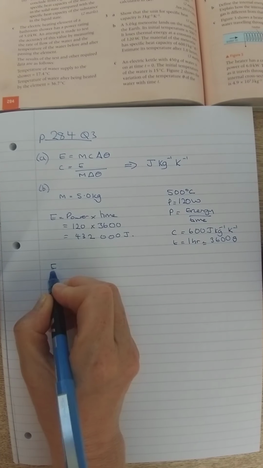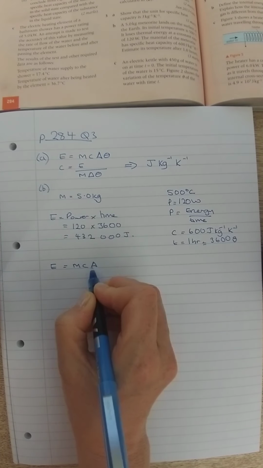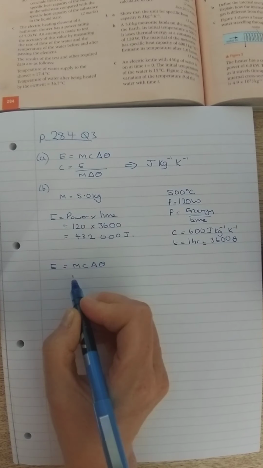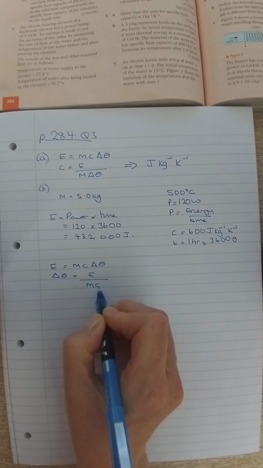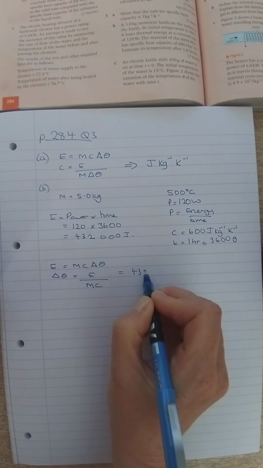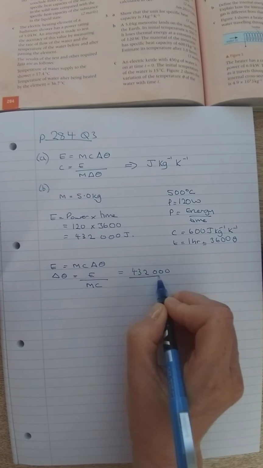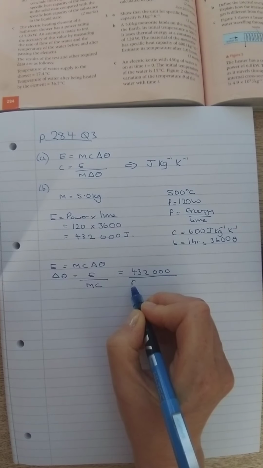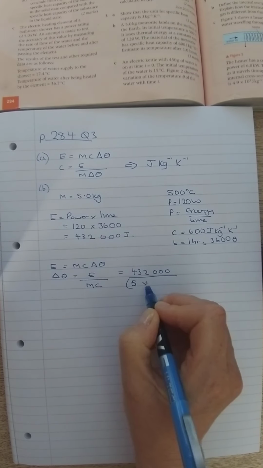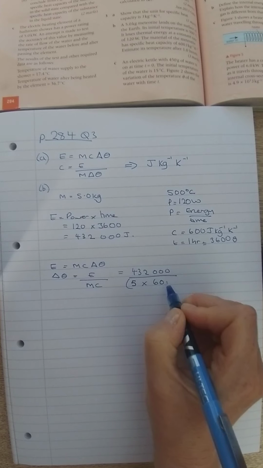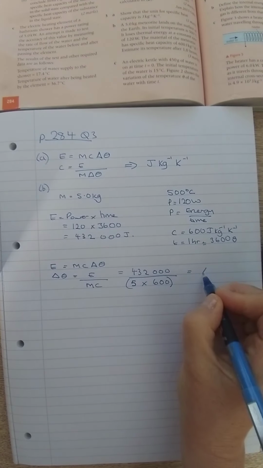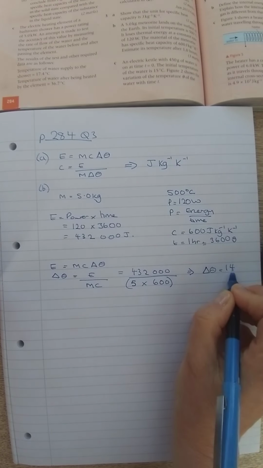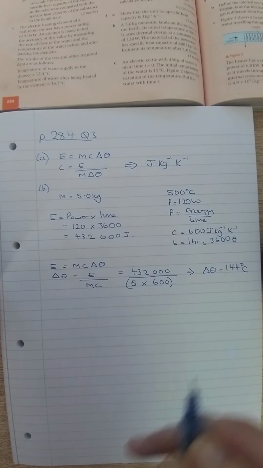So we're going to use E equals mc delta theta. We want to work out delta theta, which is the energy divided by the mass times the heat capacity. So it's 432,000 divided by 5 kilos mass times the heat capacity of the meteorite's material. And that gives us a change in temperature of 144 degrees Celsius.